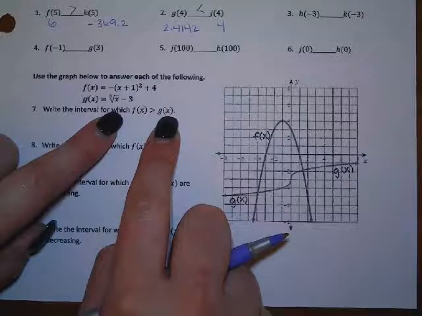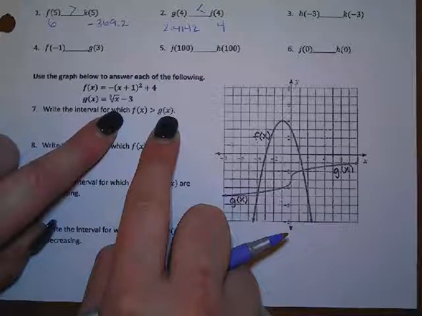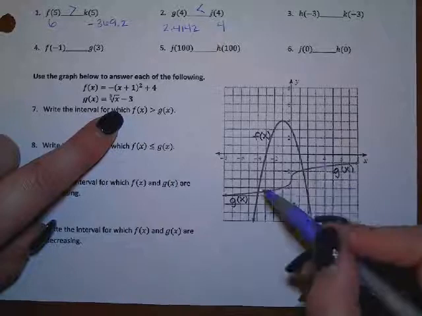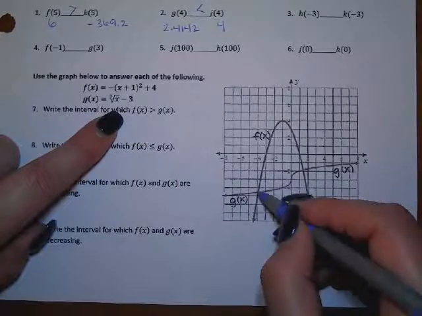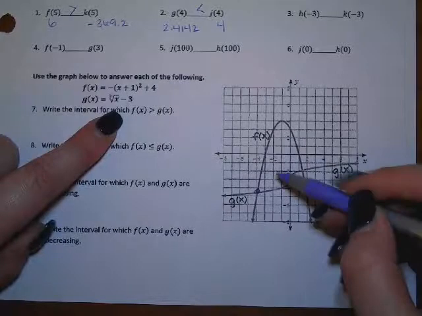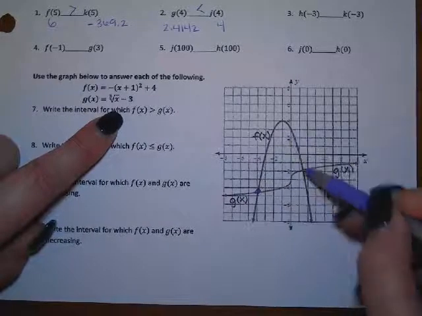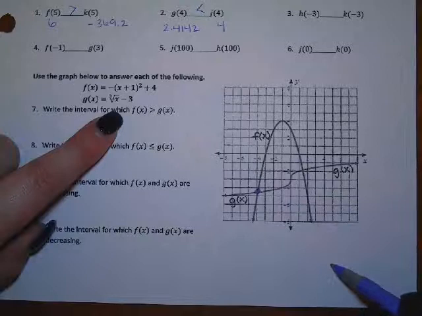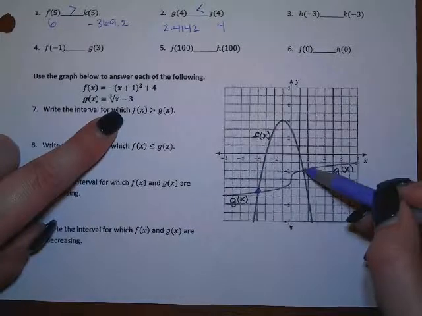What do you guys notice? 2 spots. Okay, starting at -4 approximately. It's probably not -4, it's probably a decimal. And then going over to like 1.5-ish.